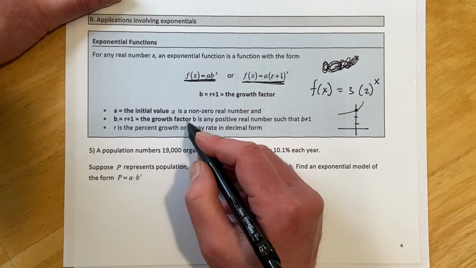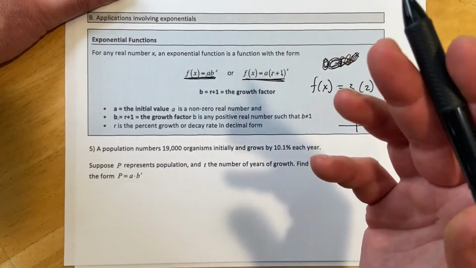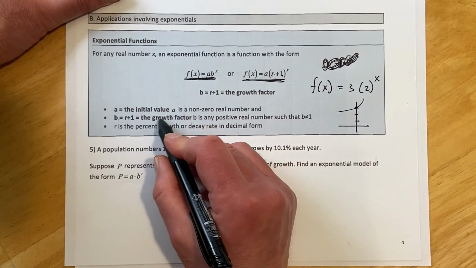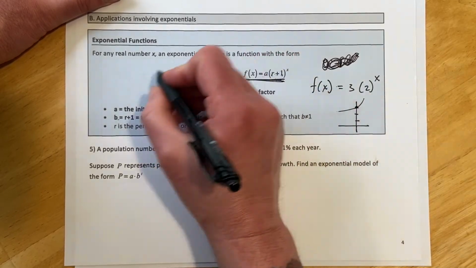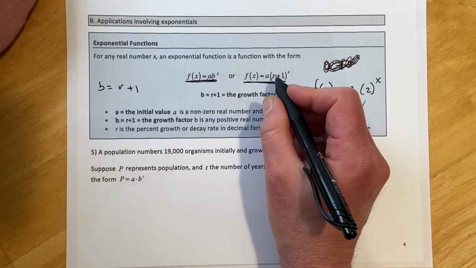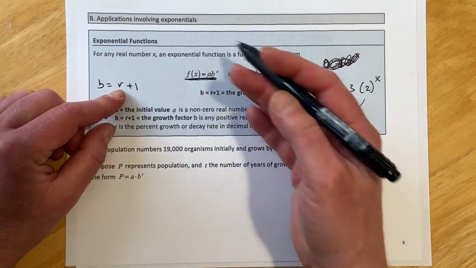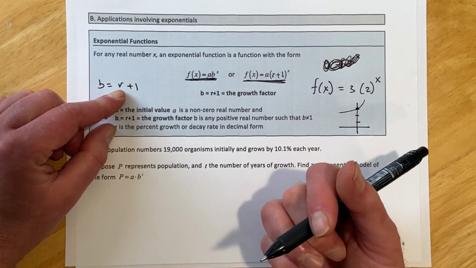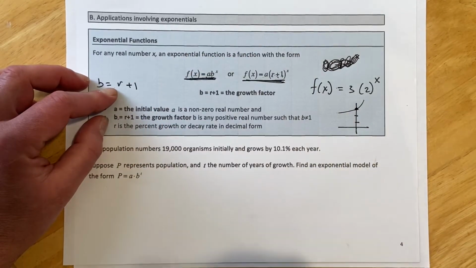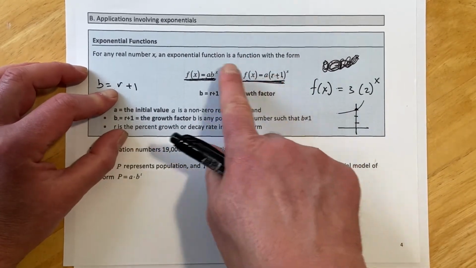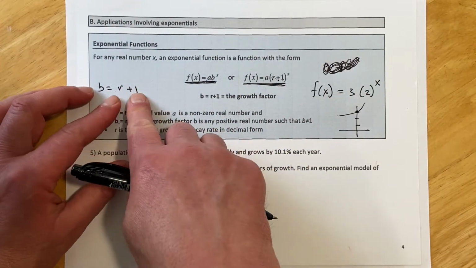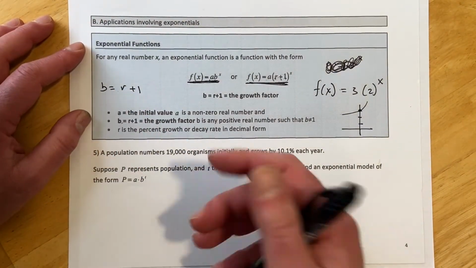B is what's called the growth factor. Growth can be positive, and then it could also be negative, right? It could be decay as well. And we have this way of writing it over here where B equals R plus 1. So these two pieces are interchangeable. What's nice is if the directions of the problem say something is increasing by 17% per year, this is 0.17 plus 1, and that's your 117%. So that's what this is showing. It's just giving you a way to break up that B into two pieces, the rate and then the original value. And then R, of course, is the rate in decimal.